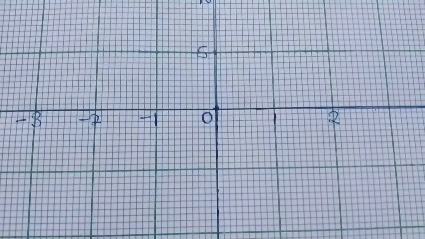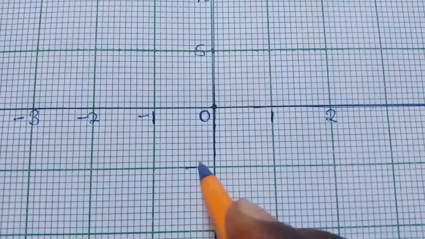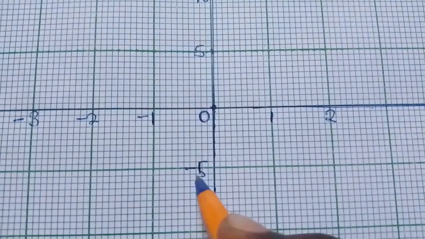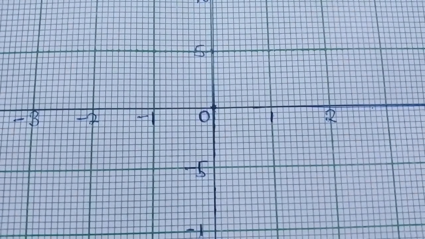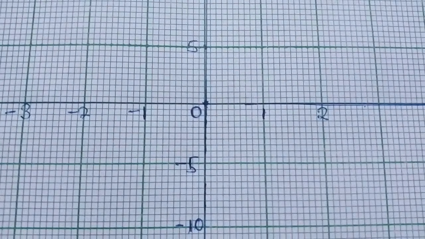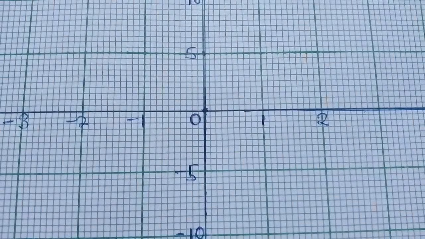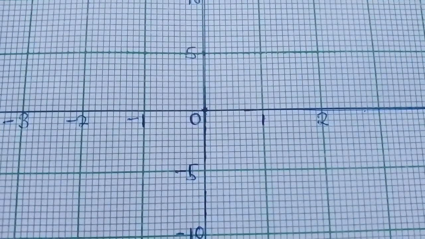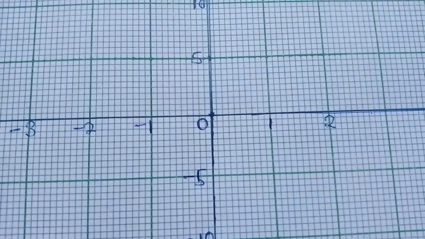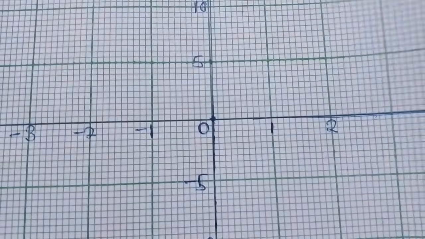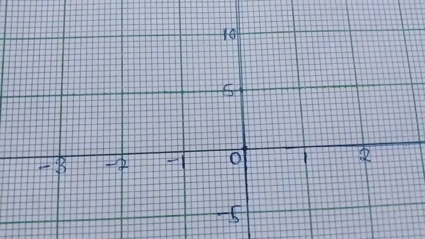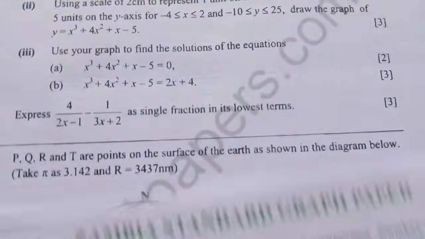Down here you move, you say -5, -10. It was saying you end at -10. That's how you need to do it. Then you start the plotting. You start plotting now. So how can you plot now? What's the first coordinate?